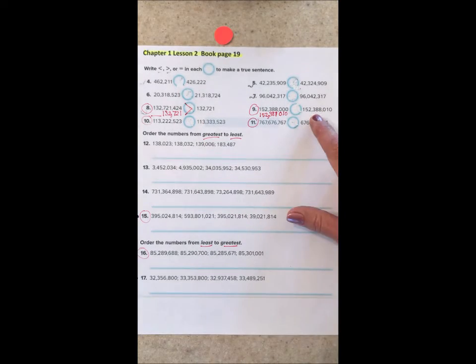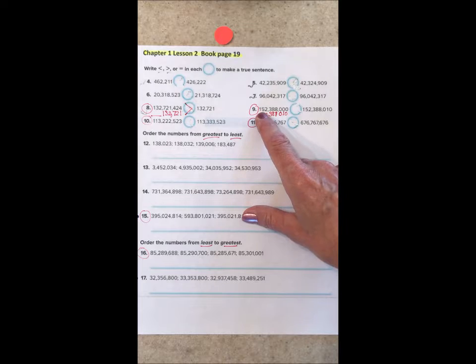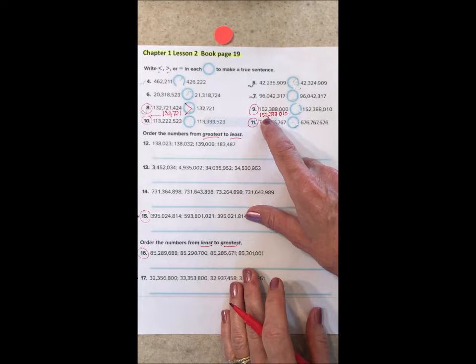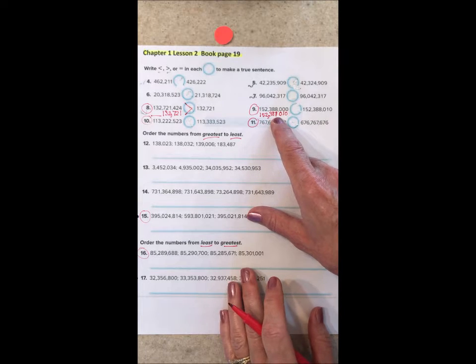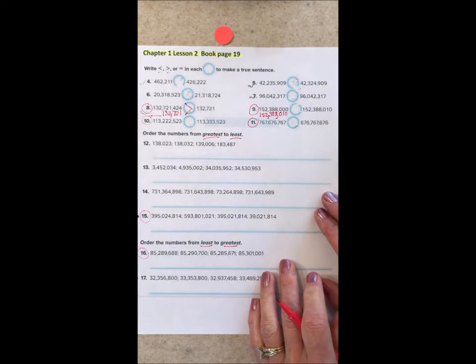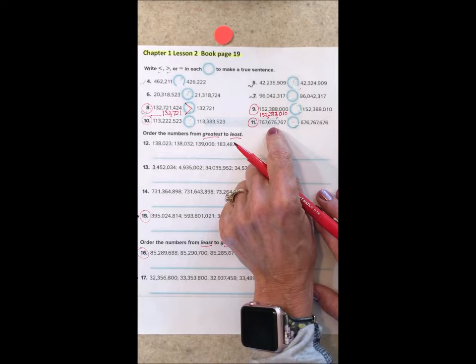Well, here we go. So we have 152,388,000 versus 152,388,010. Wow. Well, they're very similar, so let's start.